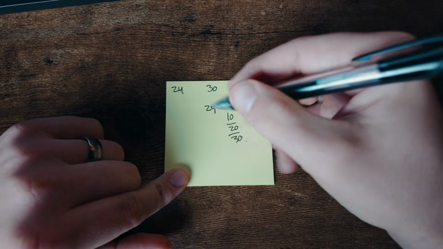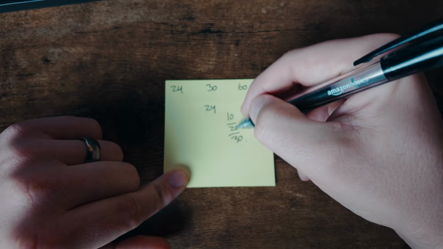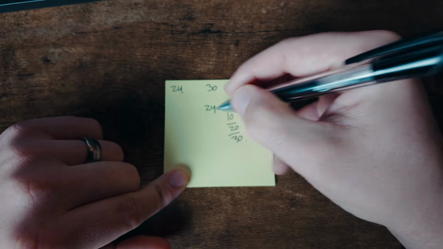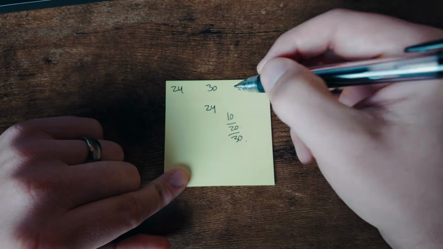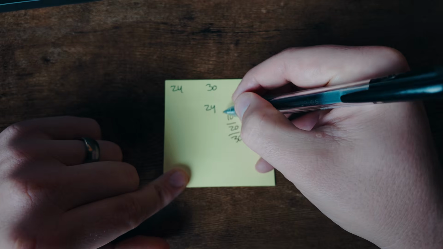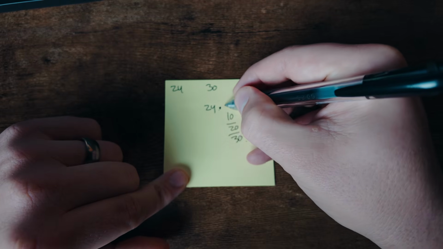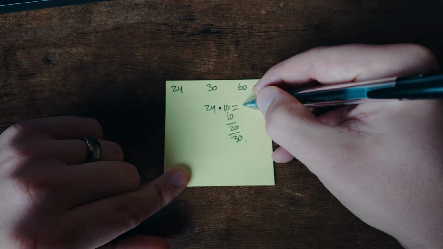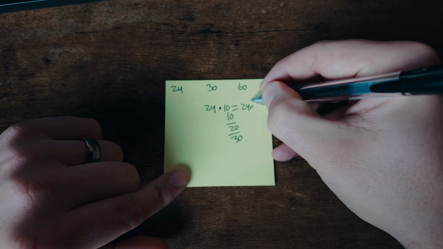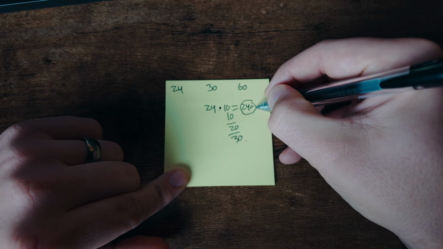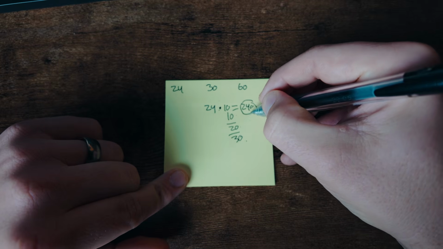And it's fairly simple. All we have to do is take however long we want that time lapse to be, one of these numbers, and multiply it times our frame rate. So if we want it to be 10 seconds, then we do 24 times 10. And then we get 240. And that is the number of photos we need in order to create that 10-second time lapse.